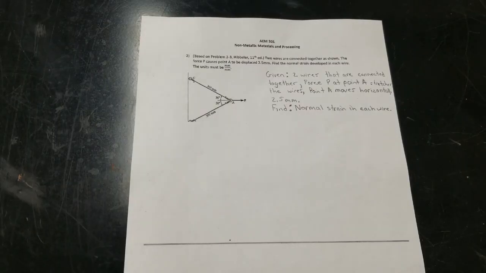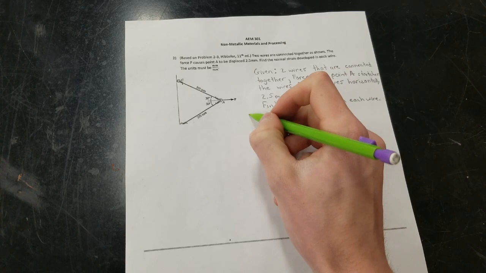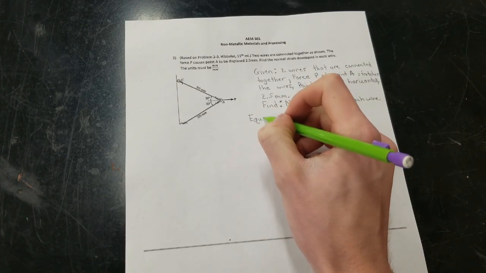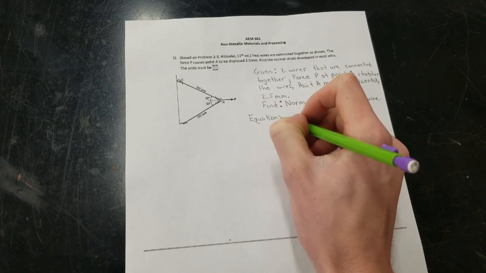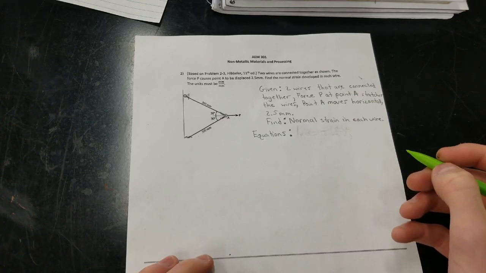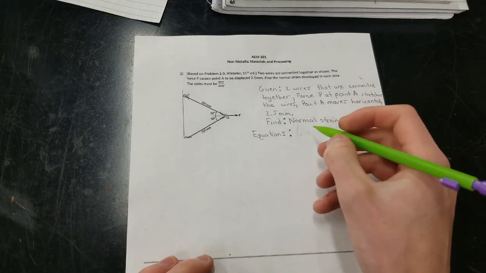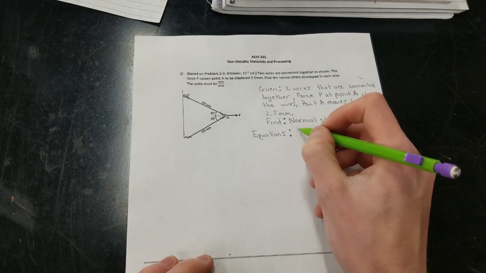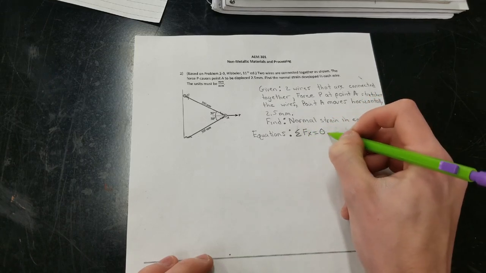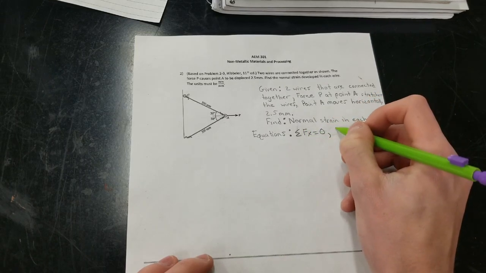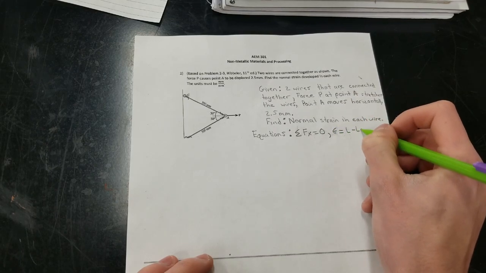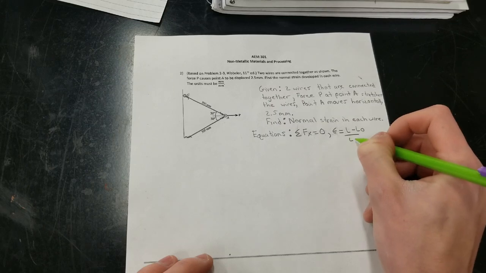And so our equations we're going to use here: the sum of the forces in x, which is going to be this right here. And we're also going to need L minus L naught over L naught.